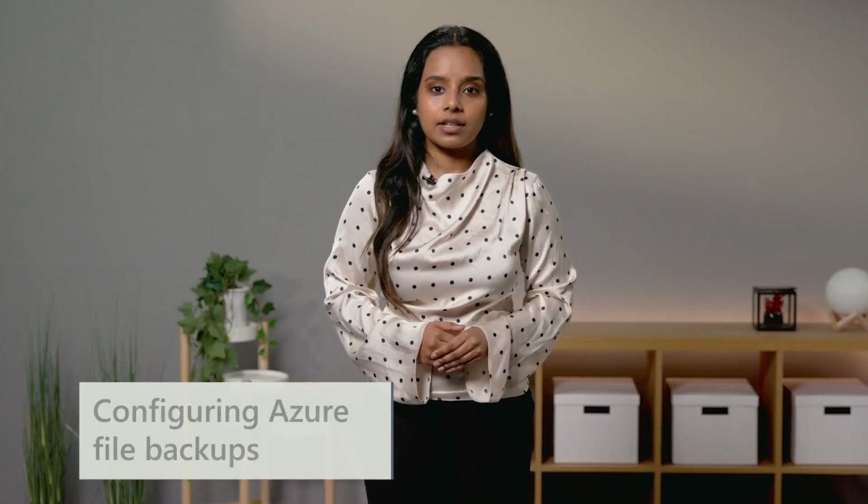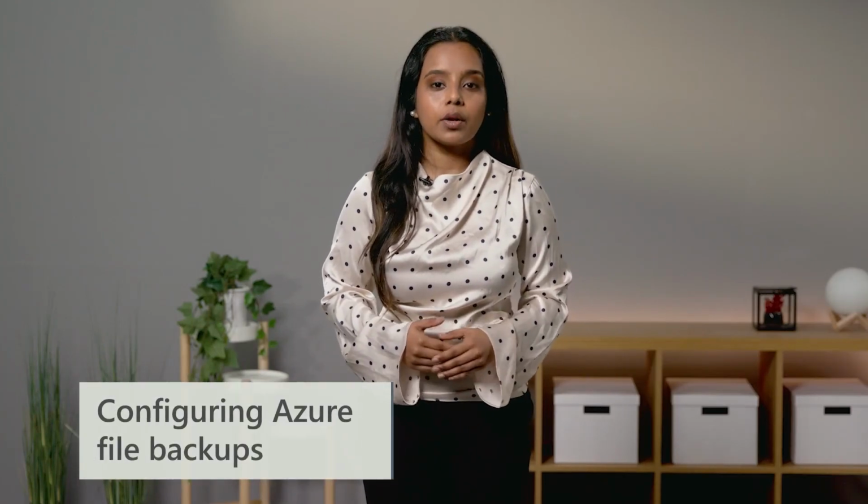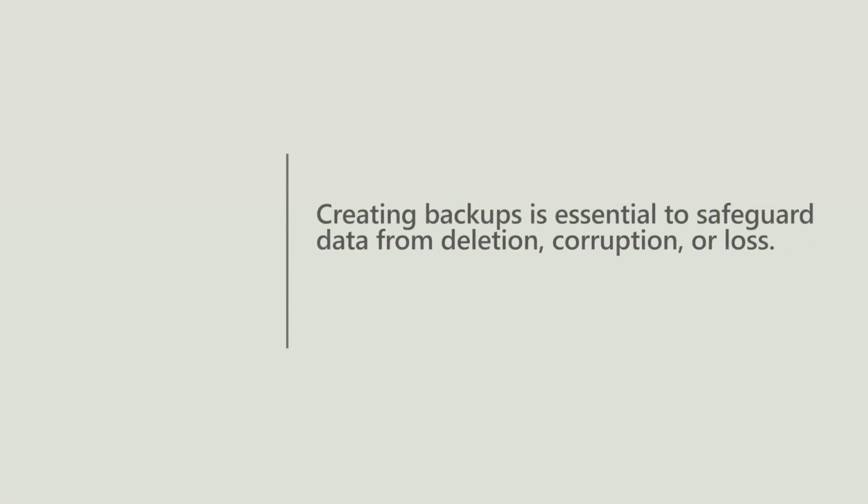By now, you've probably realized that Azure file shares are like an office filing cabinet for all your important documents and files, but without the space limitations. With Azure Files, you get 24/7 access from anywhere, offering cloud-based storage that uses familiar protocols like SMB, or server message block. It's an ideal solution for businesses looking to move from traditional file servers to a more scalable cloud-based system. However, just as you wouldn't leave a real filing cabinet unlocked, you need to protect your digital files. That's why setting up backups is essential to safeguard your data from accidental deletion, corruption, or loss.